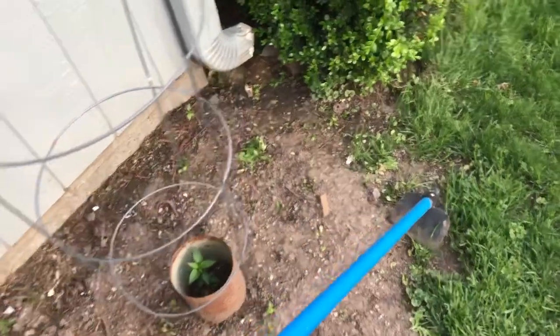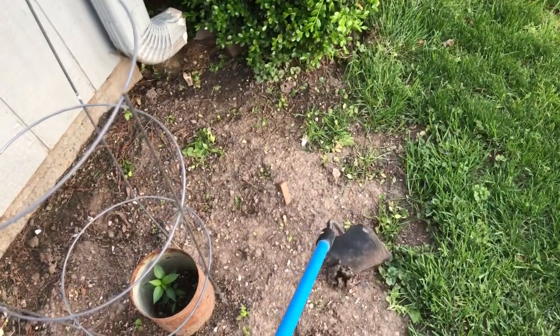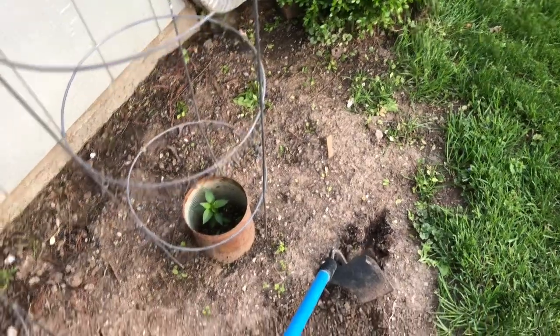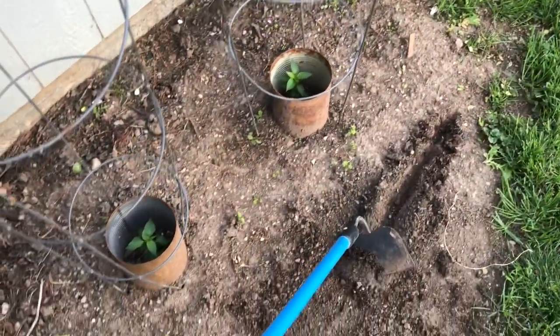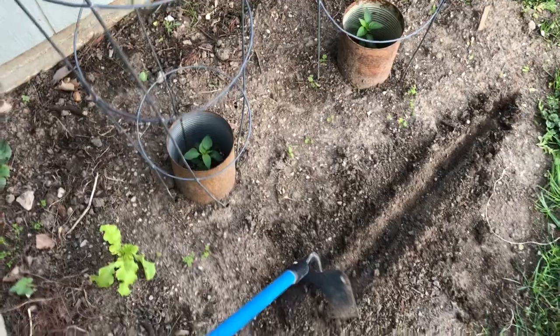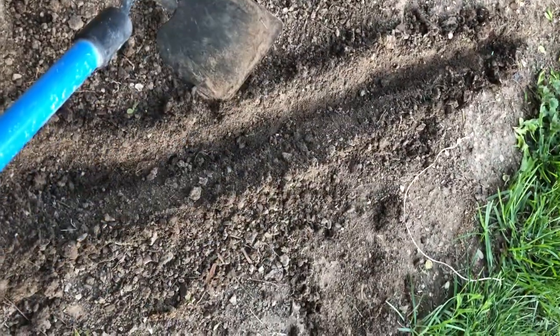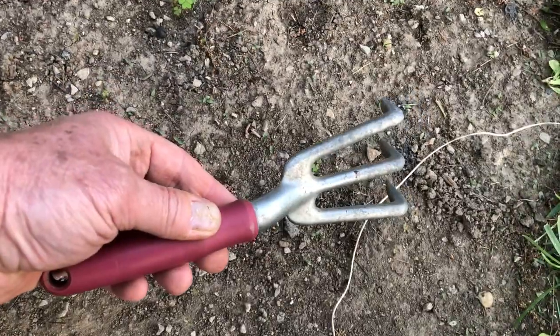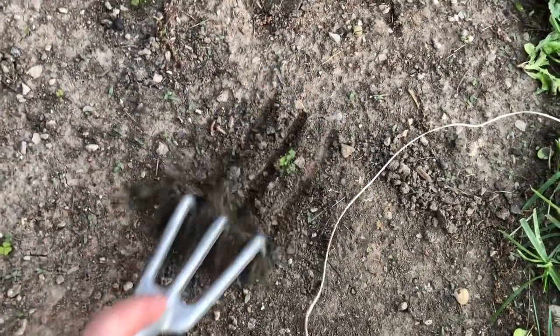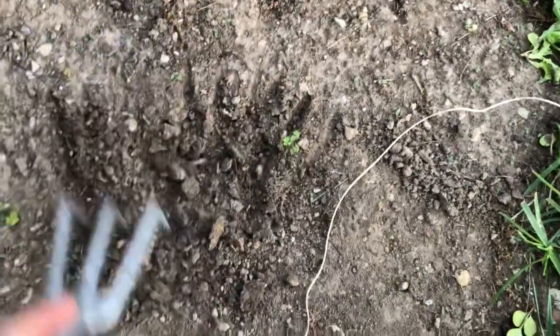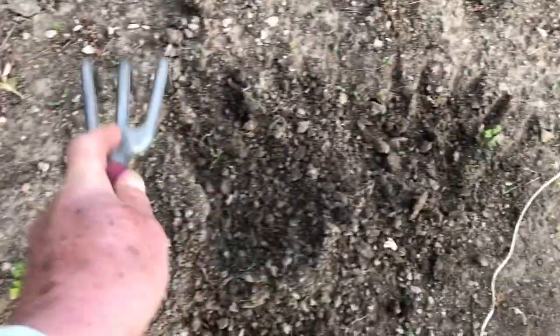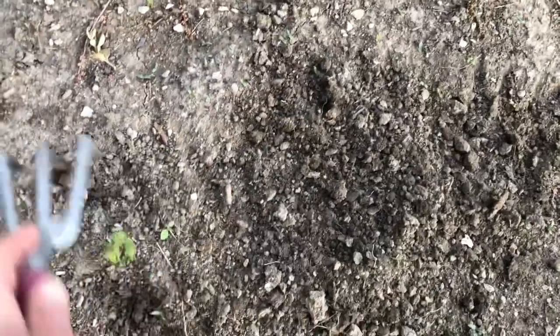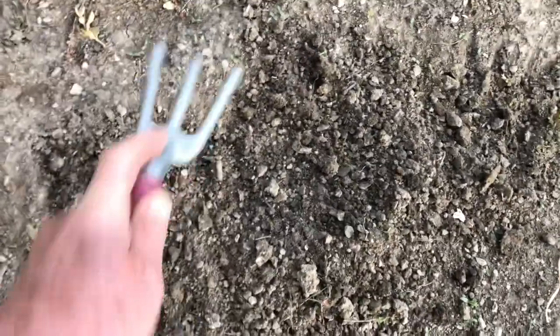A garden hoe like this would be used to draw across the ground. It makes a little ditch, and in that ditch you'll drop your seeds. This three-pronged cultivator is used to even out the soil. It also can be used to get rid of weeds that you don't want in your garden. Here you can see we flatten things out, make it ready to plant.